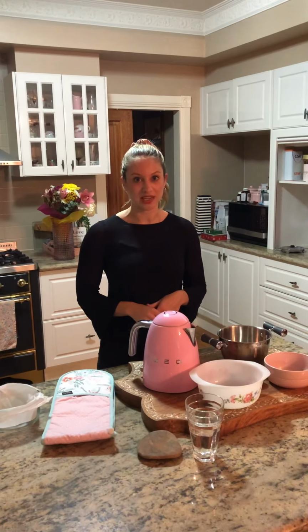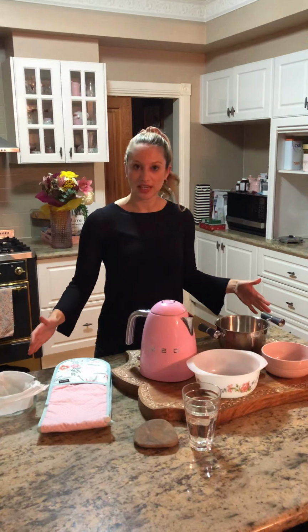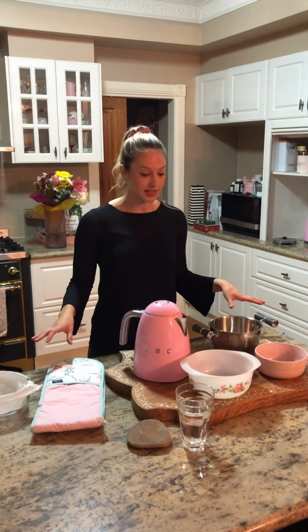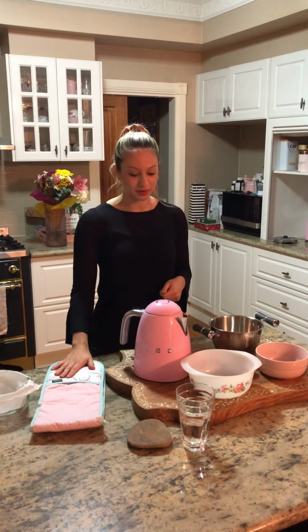So for the experiment today, I wanted to make sure that everything that I've got here is going to be safe and that we're going to be practicing safe procedures. So I've made sure that my bench is nice and clean and clear of clutter. I've made sure that I've got my hand mitts here to keep me protected from heat.